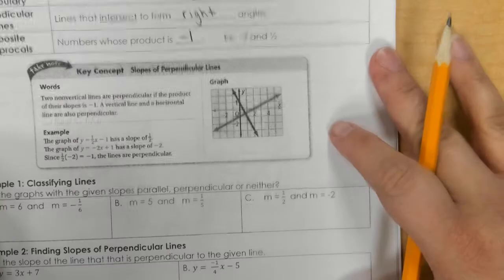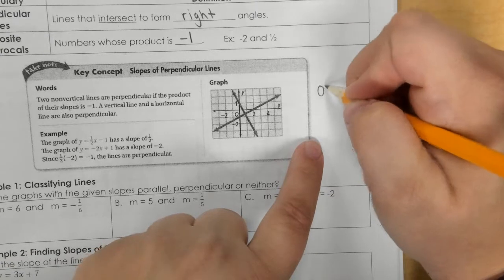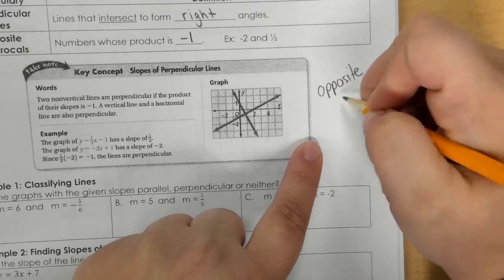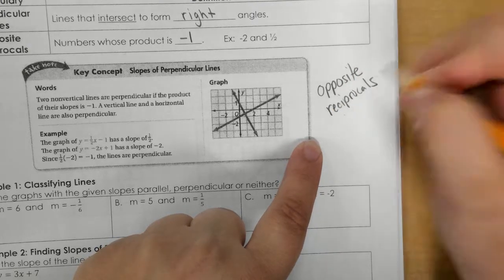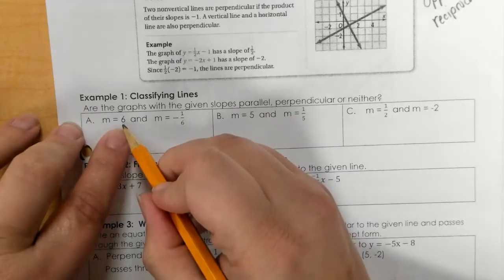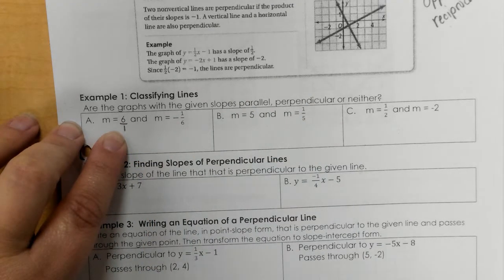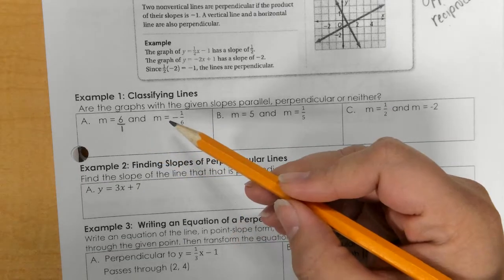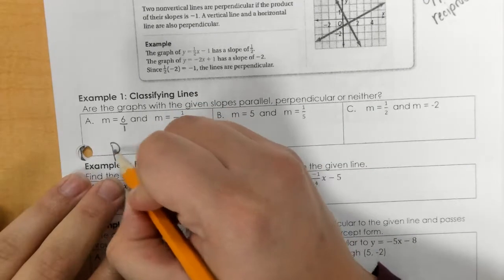So the big idea for perpendicular lines and their slopes is that their slopes are opposite, meaning their signs are positive, negative, reciprocals, which means the fraction has been flipped. Okay, so opposite reciprocals. So in letter A, I look to see I have 6. I can make it a fraction, and if I flip it, it's 1/6. And then this is positive and this is negative, so that these are opposite reciprocals, which makes them perpendicular.